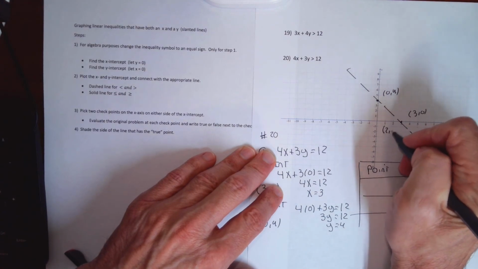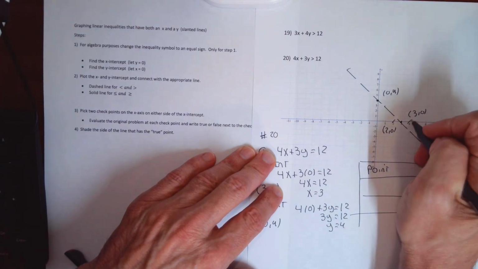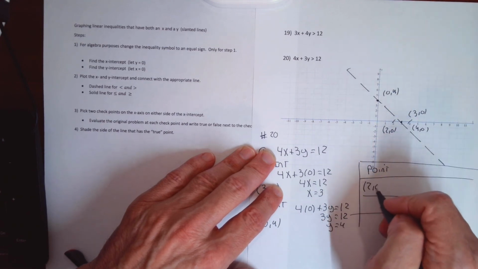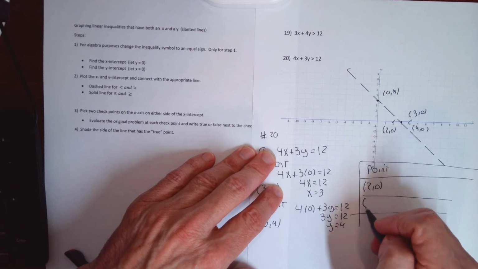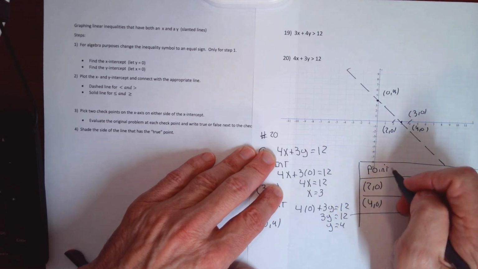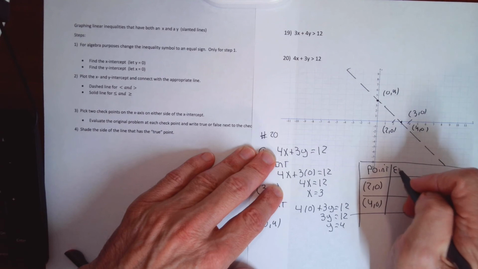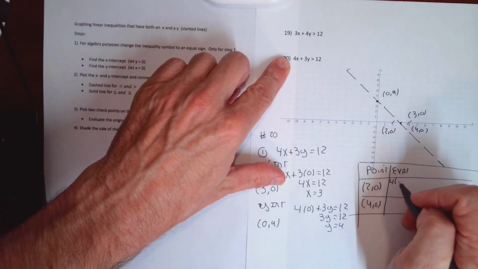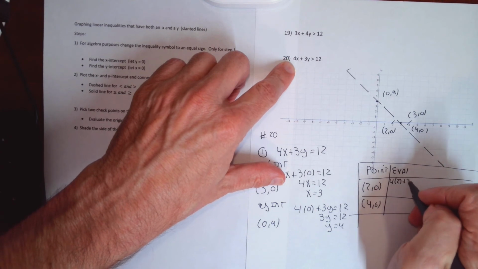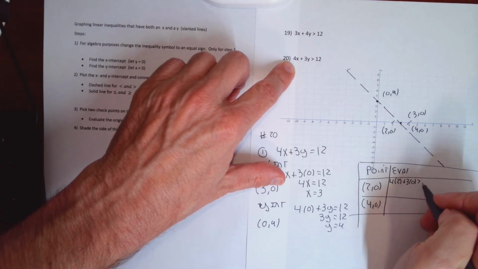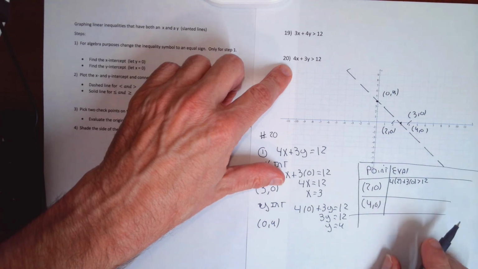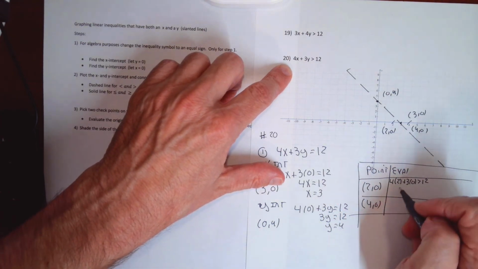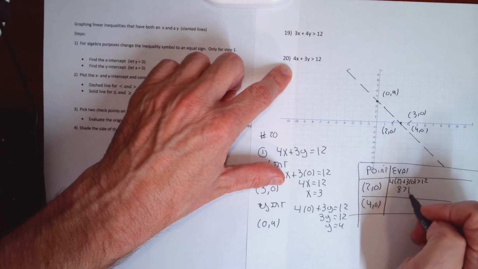So the points I'm going to pick are the point 2,0 and the point 4,0. 2 is right to the left of the x-intercept, 4 is right to the right of the x-intercept, and then I'm going to evaluate into 4x plus 3y is greater than 12. So in the original problem, plug in 2 for x, 0 for y. This gives me the statement 8 is greater than 12.